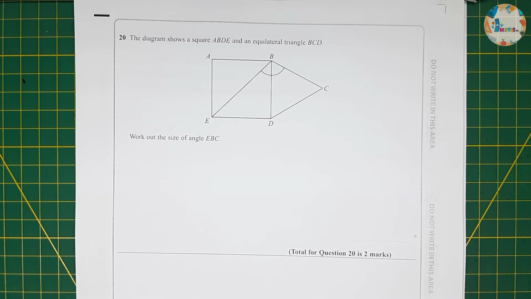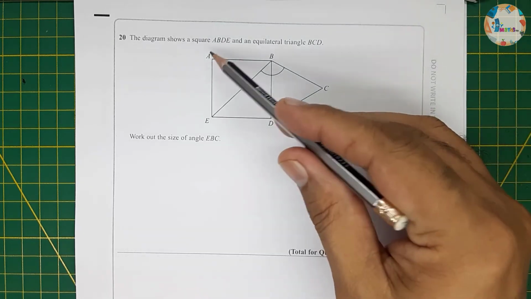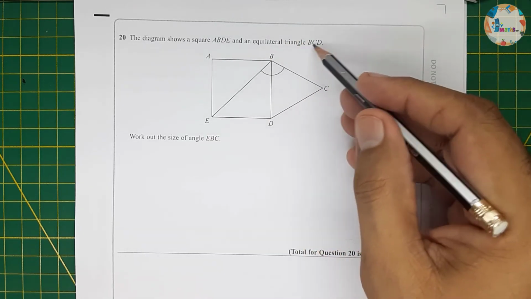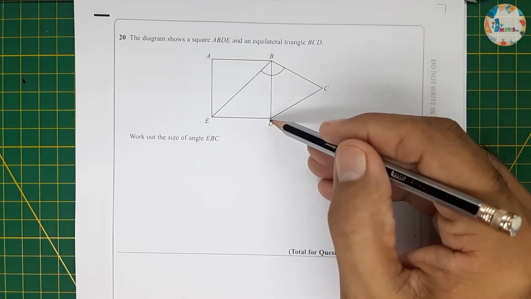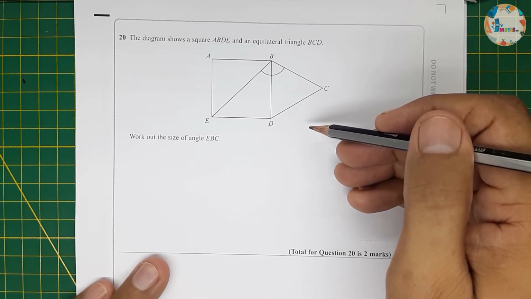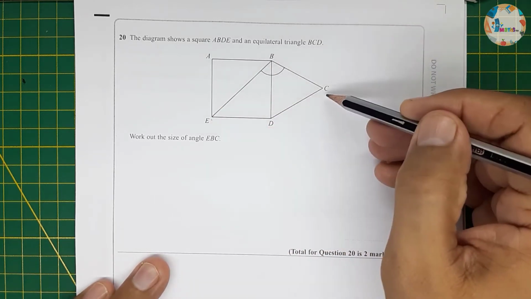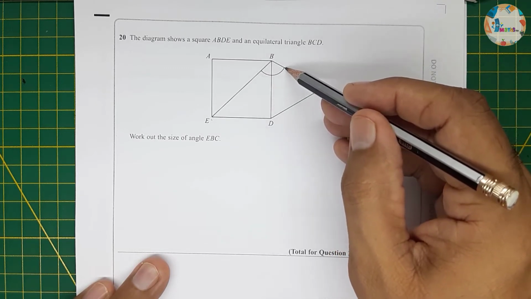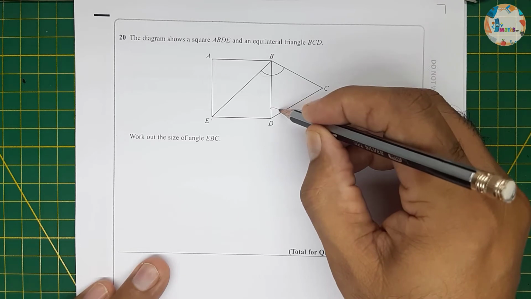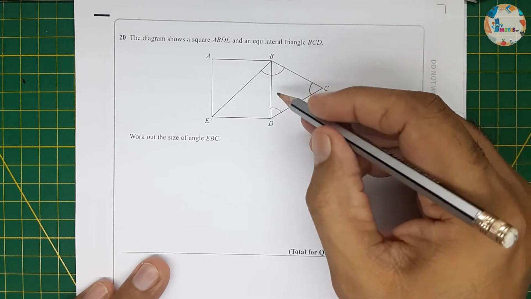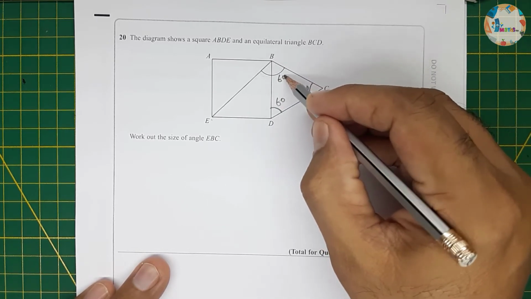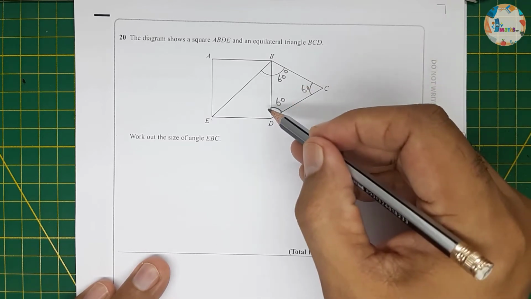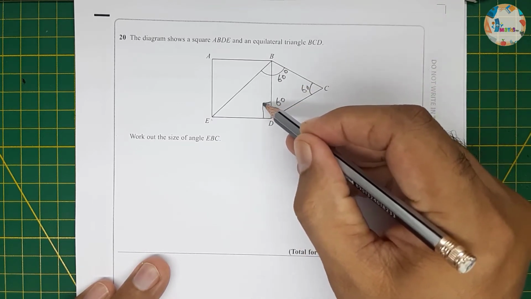Now question number 20. The diagram shows a square ABDE and an equilateral triangle BCD. Work out the size of angle EBC. So angle EBC is basically required. In the equilateral triangle, all three sides are the same, so this angle will be 60 degrees, and this one will be 60 degrees. And we know this is 90 degrees.